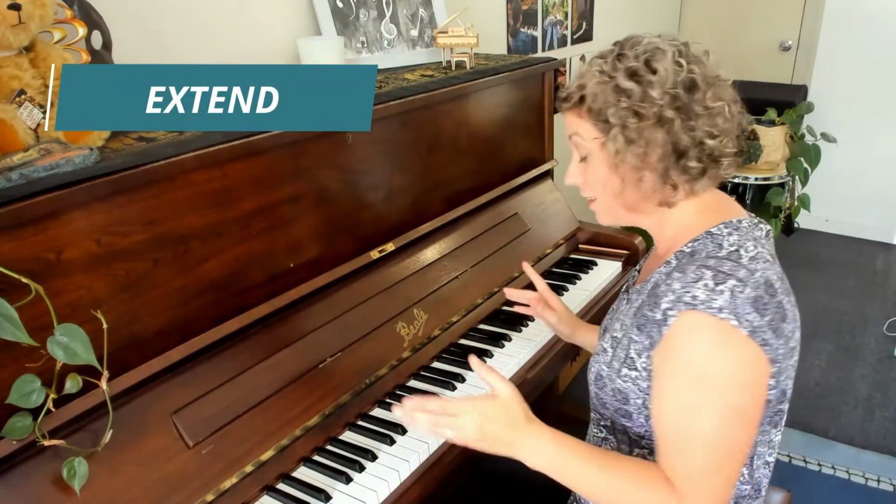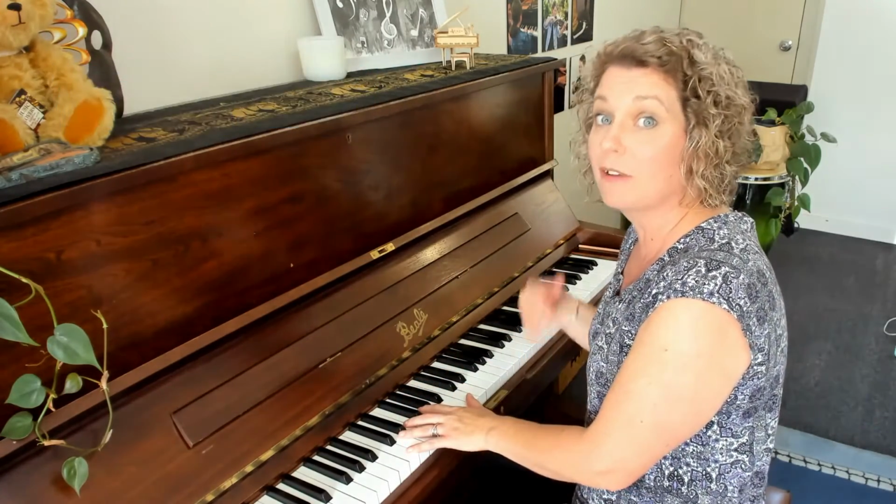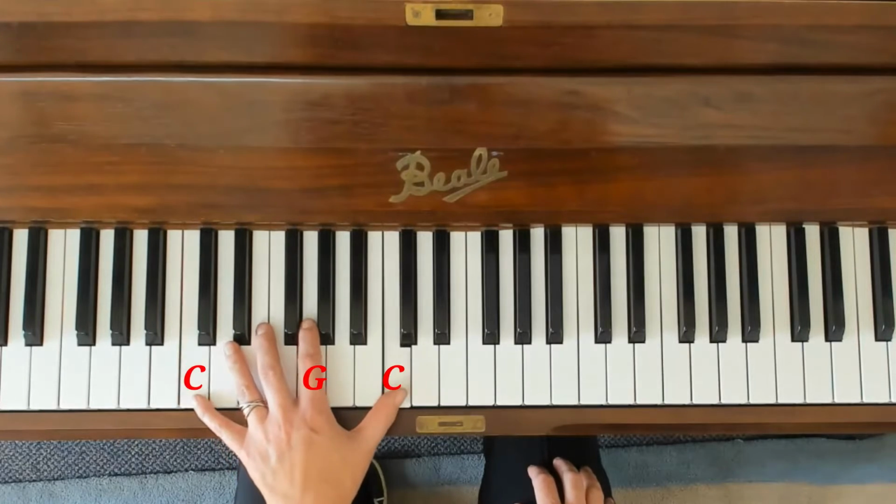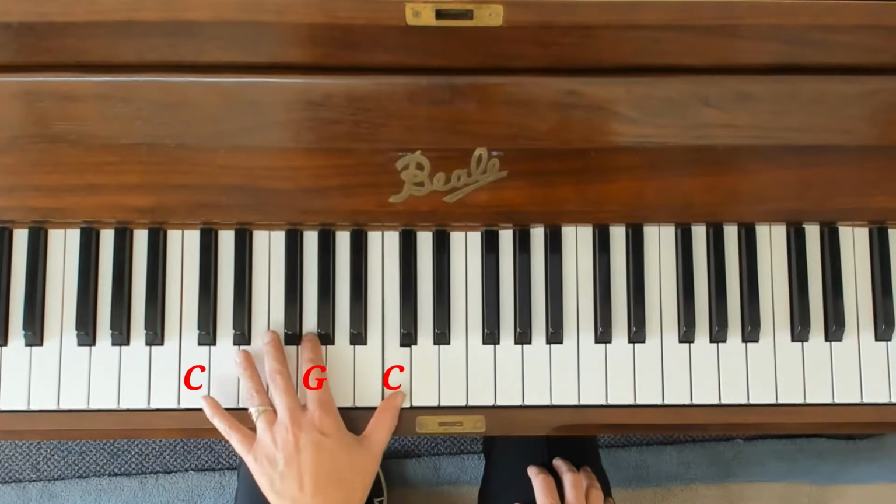Now to extend that left hand, let's spread it over the octave and play notes C, G to C, or 1, 5, 1. So let's try that, and let's think of the left hand in counts of 8. 1, 2, 3, 4, 5, 6, 7, 8.